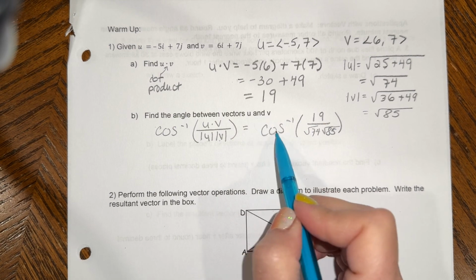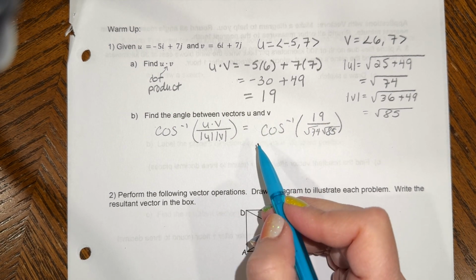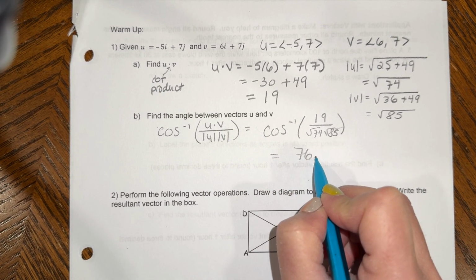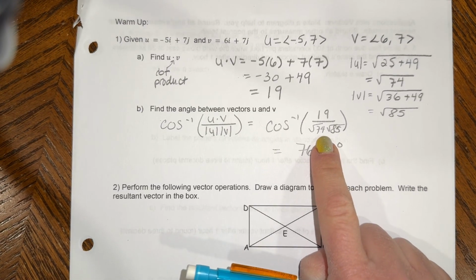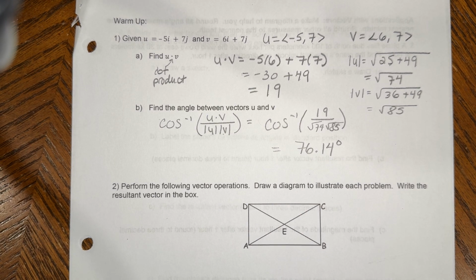And now we're going to type this in your calculator. And you should get 76.14 degrees. So make sure that you're in degree mode, and when you type that in, this is the solution you get.